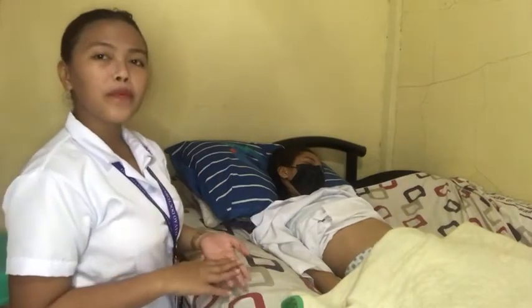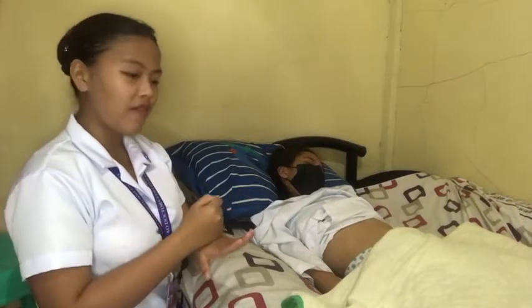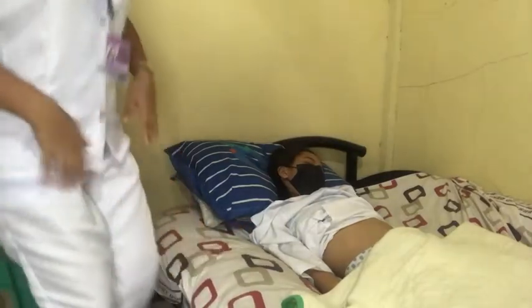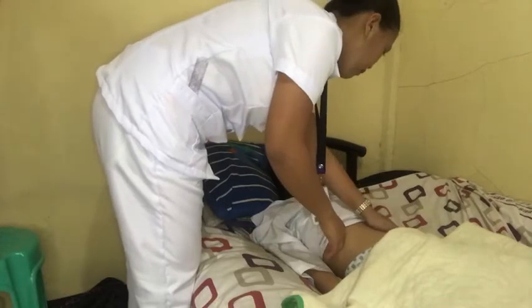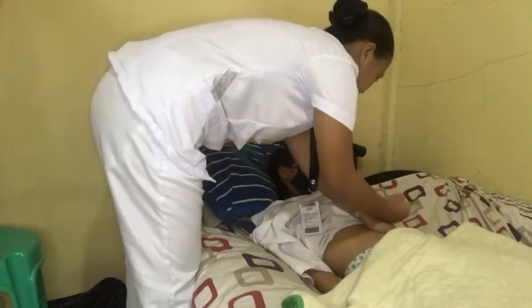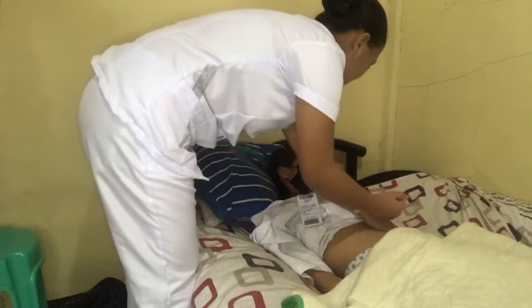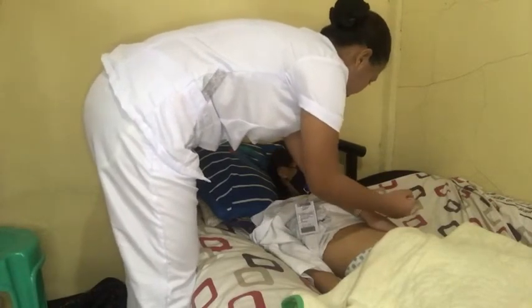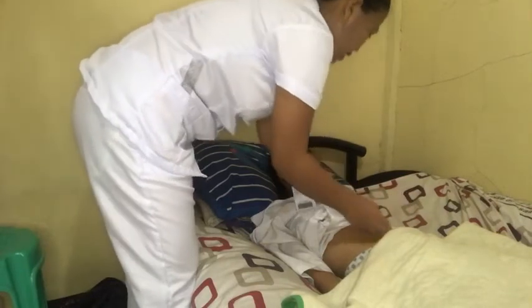Now we will bluntly percuss the liver by placing our left hand against the lower right anterior of the ribcage and use the ulnar side of the hand to strike the left hand and note for any tenderness. Miss Faye, tell me if you feel any pain, okay? Okay. So, do you feel any? No. Okay, thank you.